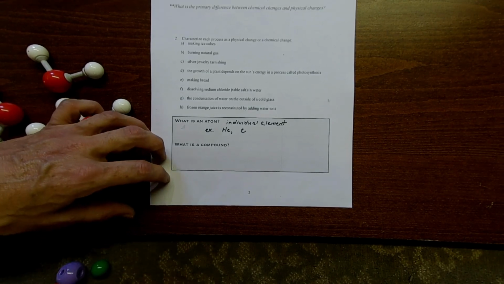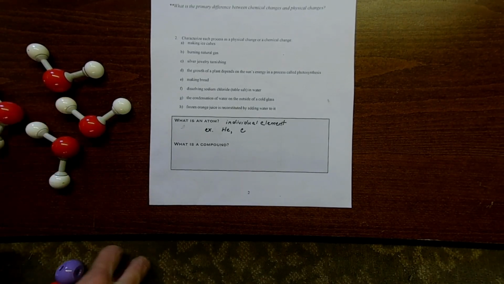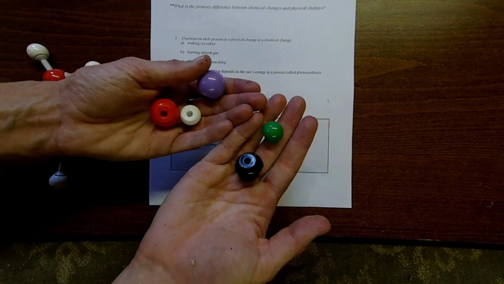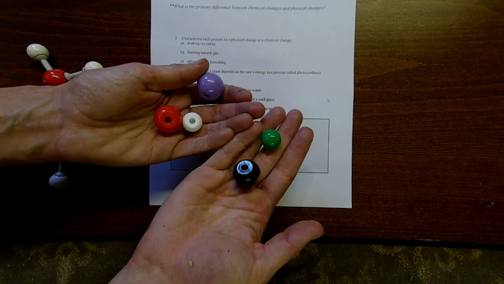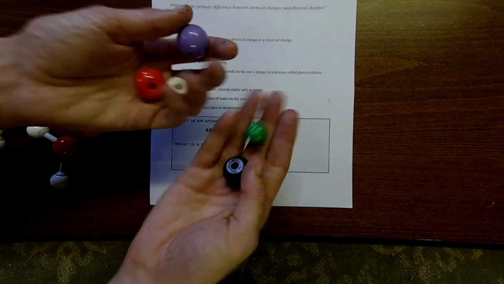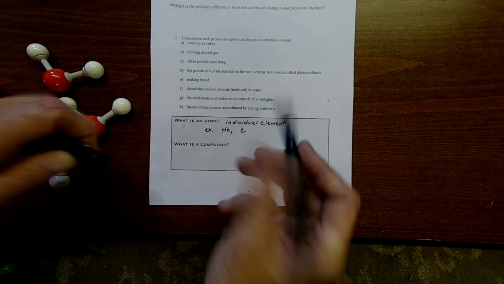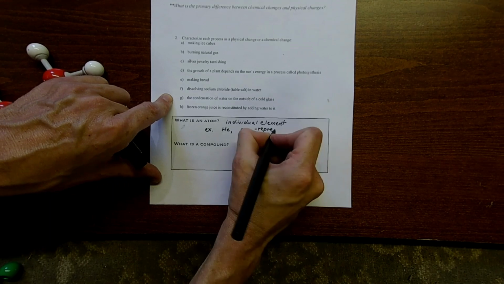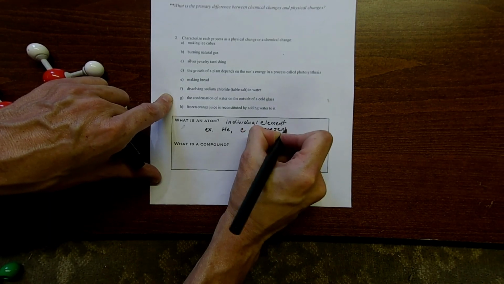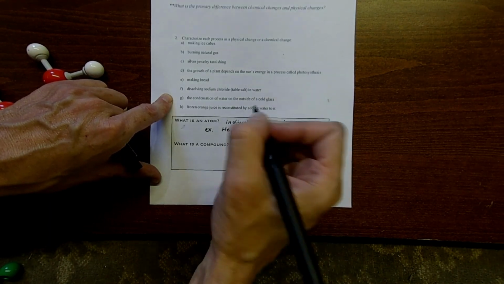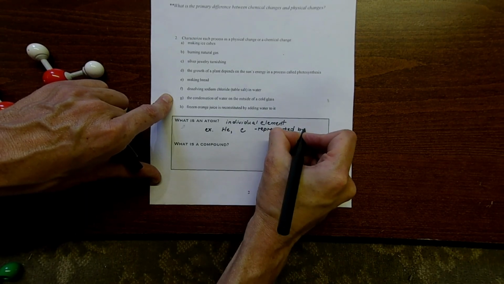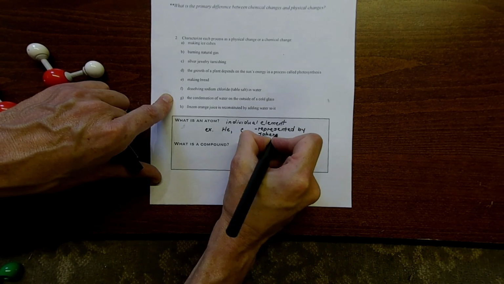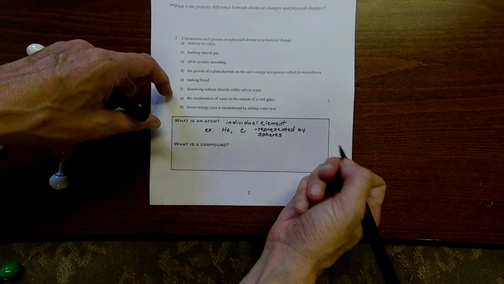We, as chemists, use models to represent these elements. Individual spheres would represent atoms. We're going to see some pictures too, so it's not just the molecular modeling kit that you have to be able to interpret. You also want to be able to interpret two-dimensional drawings where they look like spheres or circles.